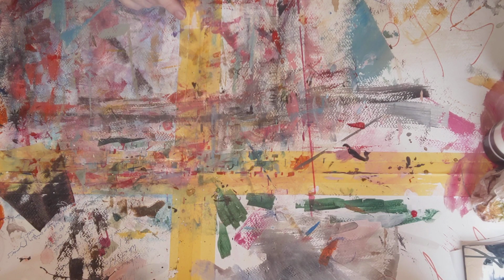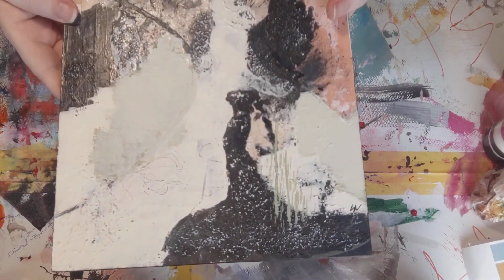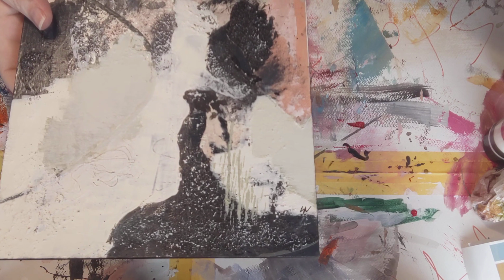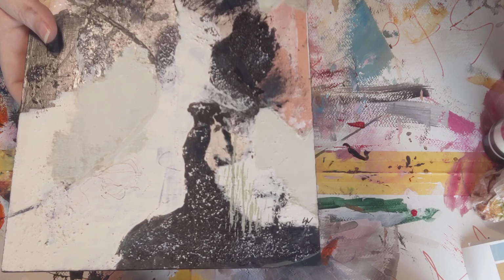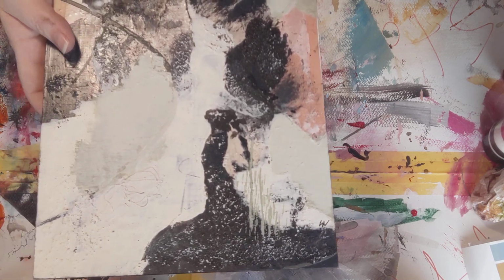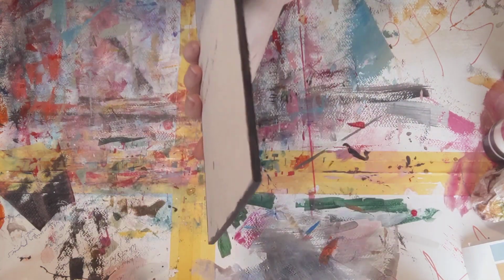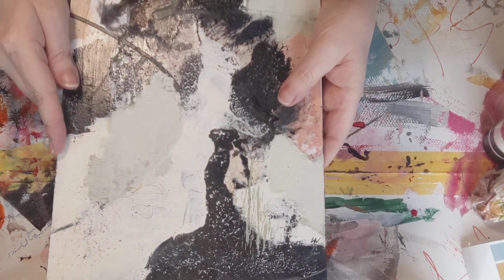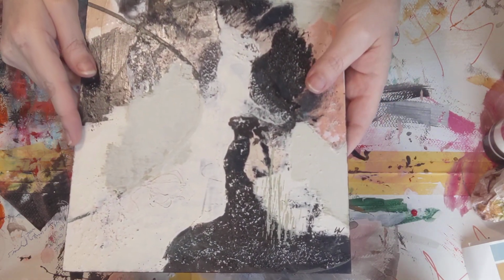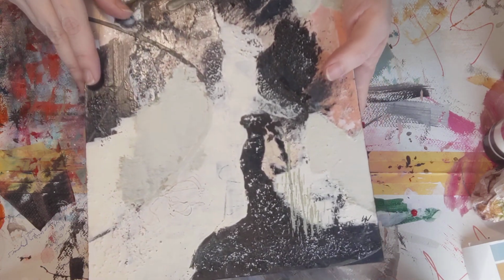If you are working on board or canvas, you can apply a lot more physical texture safely. If you've got a flexible surface like a piece of paper and you put something quite textured and very heavy on it, it can crack off. So you need to be careful about how you apply your texture and with what mediums. This is a wood board, a nice sturdy thing, and I can put almost anything on it, as long as I have a medium or glue that's strong enough to attach it and hold it on there.